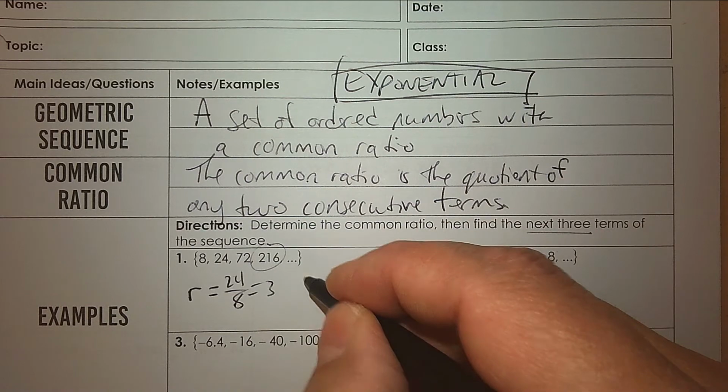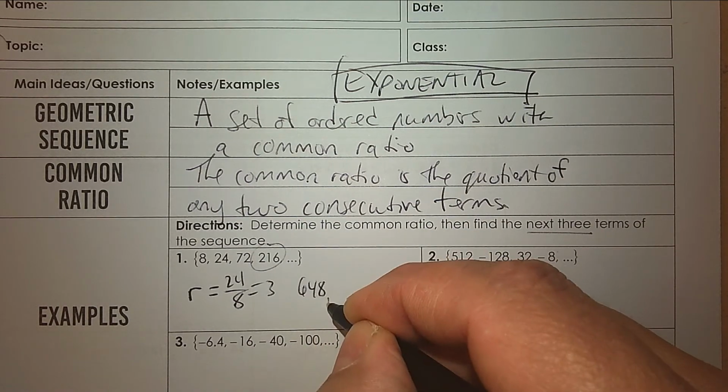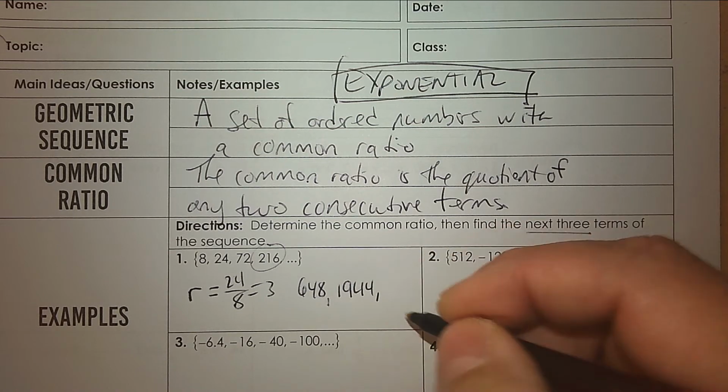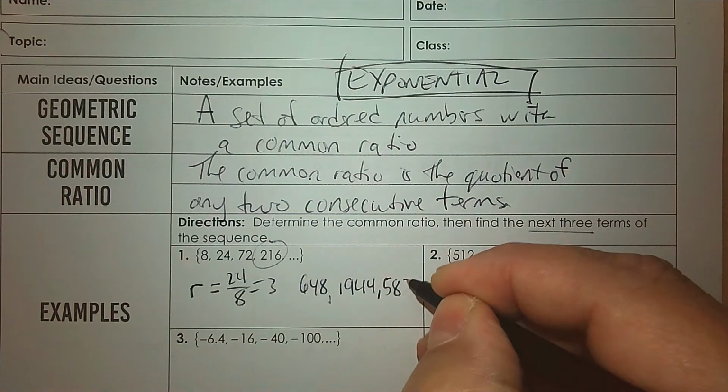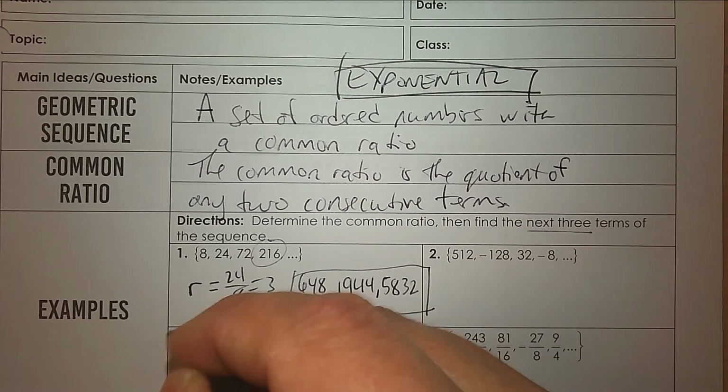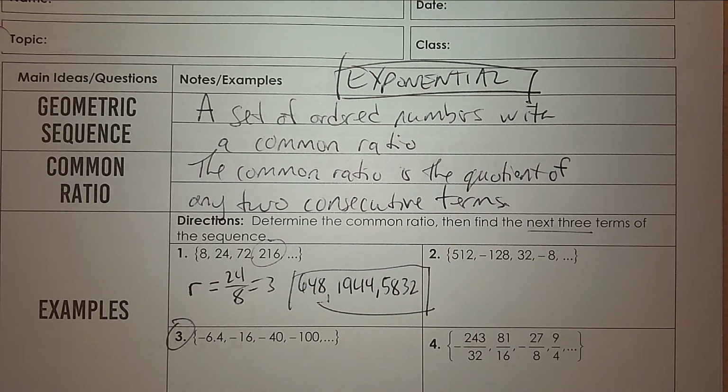You get 648 times 3. You get 1,944 times 3. 5,832. I want you to look at number 3. We're going to skip some because we have a double lesson today. So number 3.